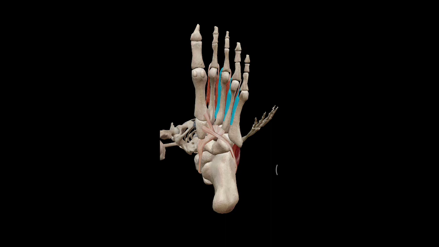They are three in number and lie rather below the metatarsals. And obviously as we can see they are unipennate muscles and they arise from the medial side of the metatarsal bones that are the third to fifth metatarsal bones. This is third, fourth and fifth metatarsal bone and this plantar interosseous arise from that.